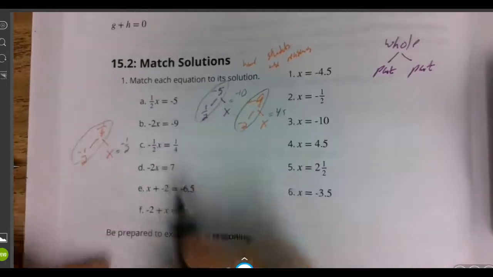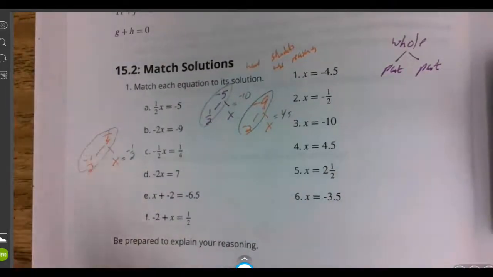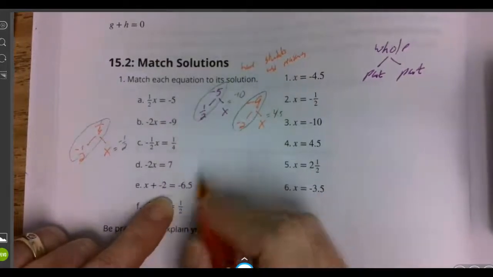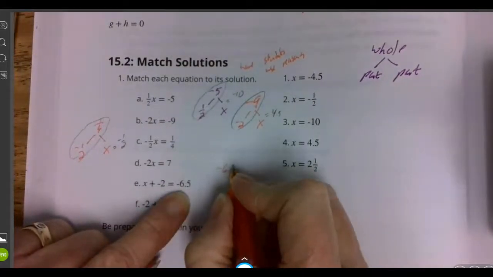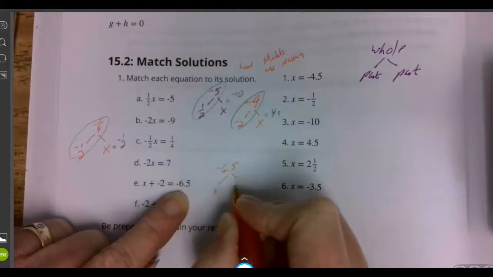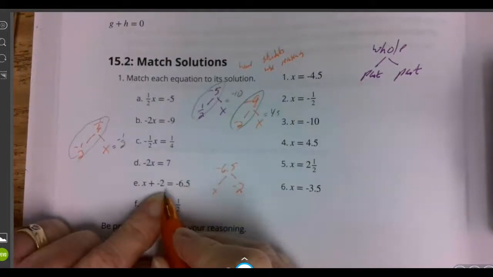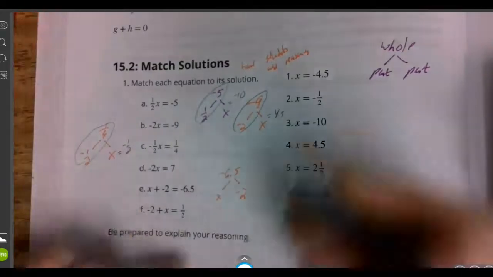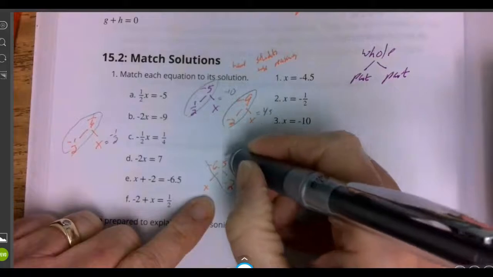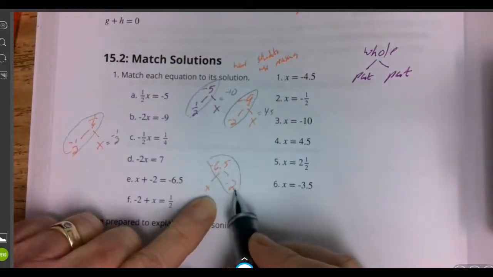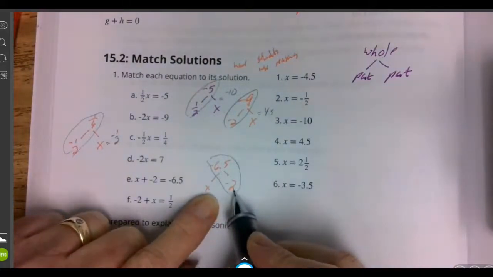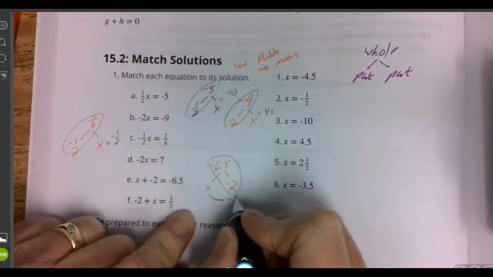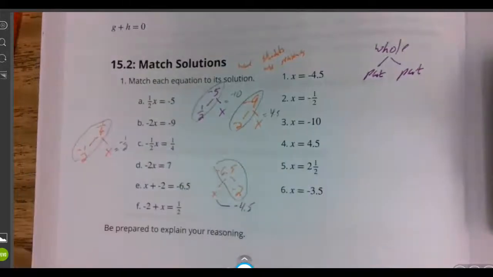Okay, now that's for multiplication. It's going to look the same as with addition. You just have to remember, these I was multiplying here, so I'm going to divide. On this one, I'm going to write the whole, -6.5. My parts are x and -2. What you have to realize is, even though it looks the same, my original problem is addition. So what's the opposite of addition? Subtraction. So I'm going to subtract these two. I'm going to take -6.5 minus -2, and when I do that, I get a -4.5. So x here is equal to -4.5. Okay, so I just wanted to show that to you.